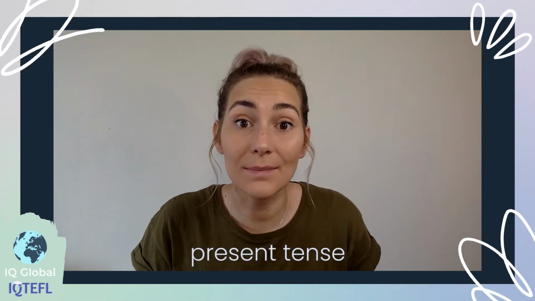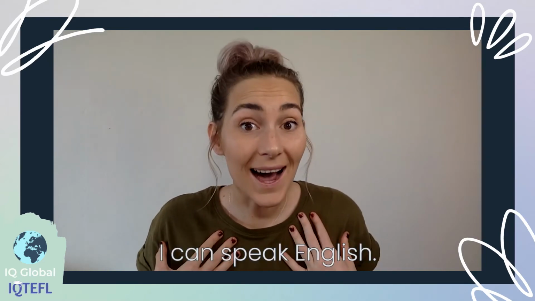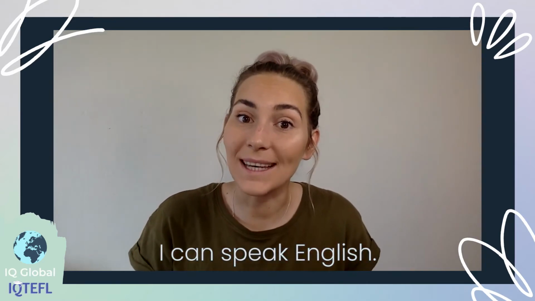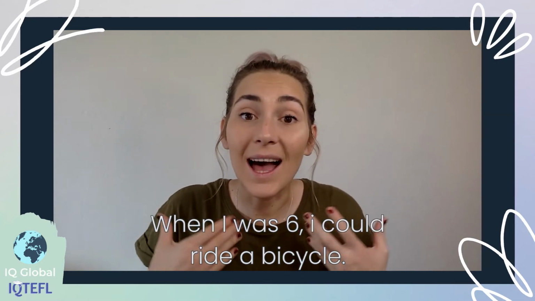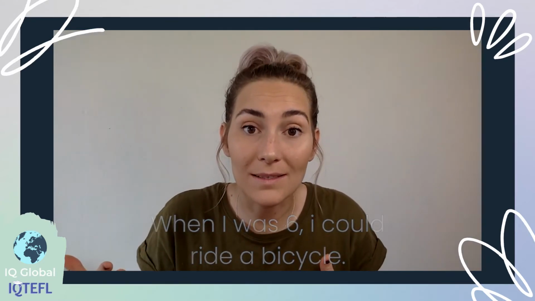We use the modal verb can when talking about the ability in the present tense. For example, I can speak English. We use the modal verb could when talking about ability in the past. For example, when I was 6, I could ride a bicycle.